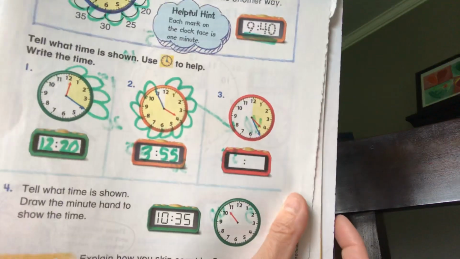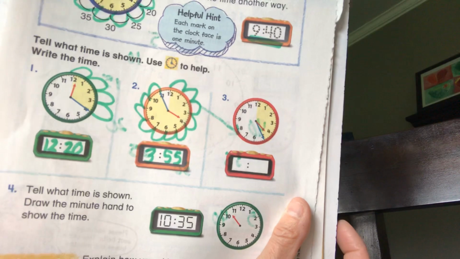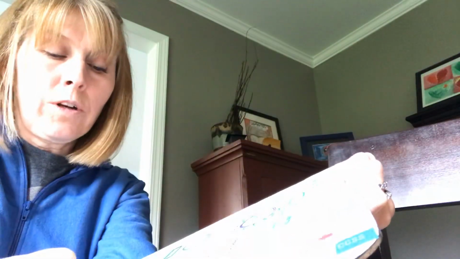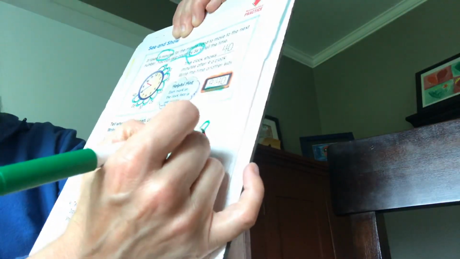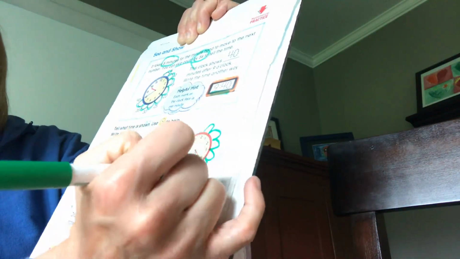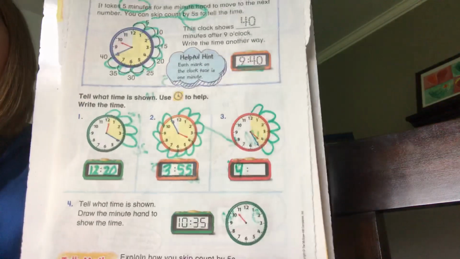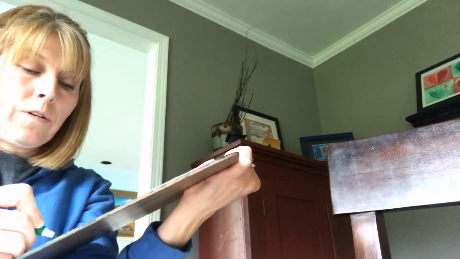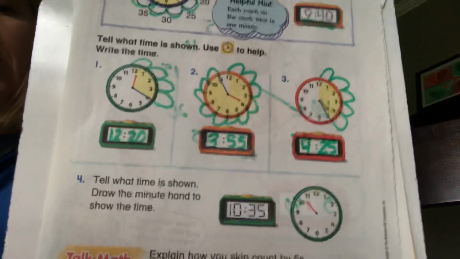Okay, so this next one, number 3, do the hour hand. It's between the 4 and the 5. Good. So write down 4 and count by 5s. Ready? 5, 10, 15, 20, 25. So 4:25.